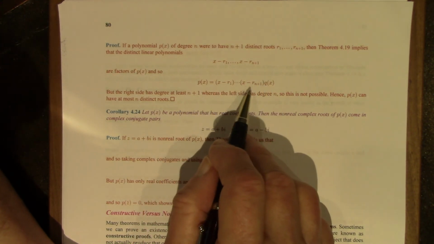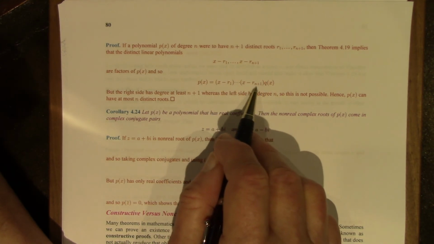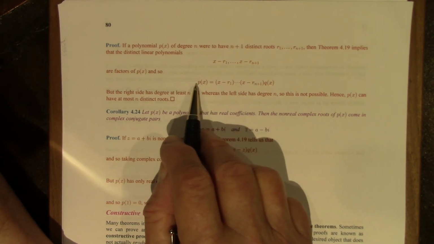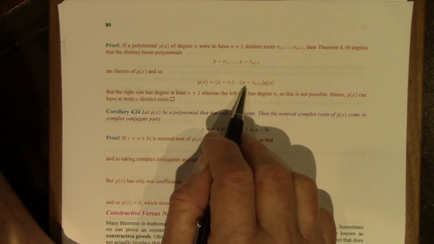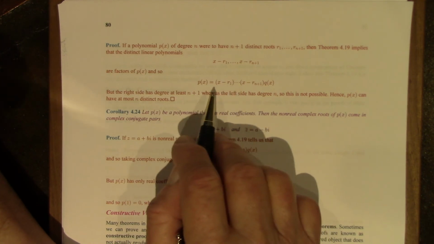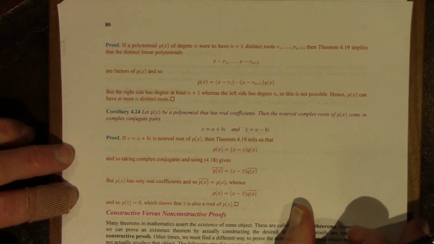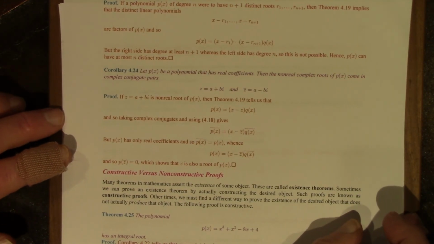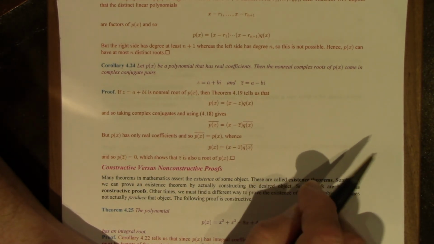But now we have a problem, because on this side the degree is at least n plus 1, and on this side the degree is n. So this is not possible, and therefore p of x can have at most n distinct roots. That's not actually the strongest result in this direction, but it was a direct consequence of Theorem 419.